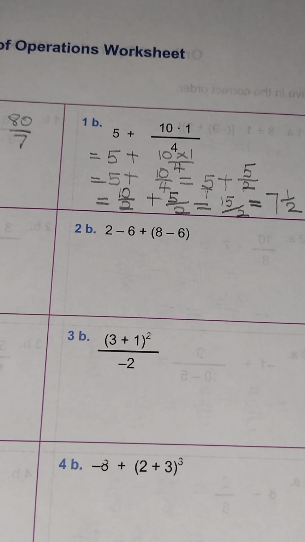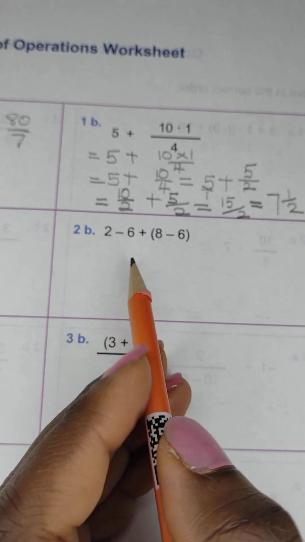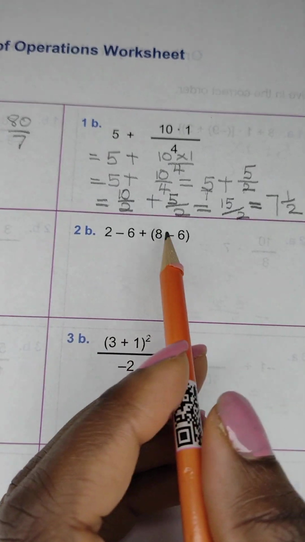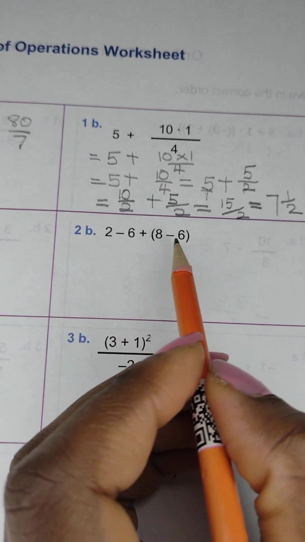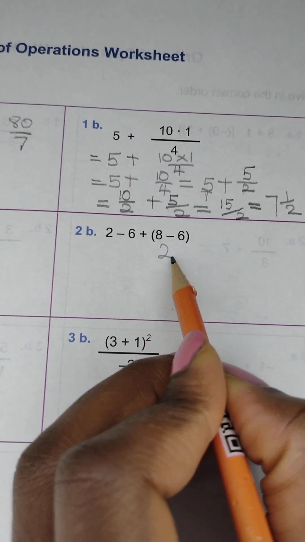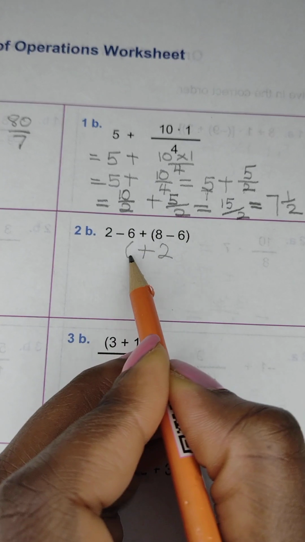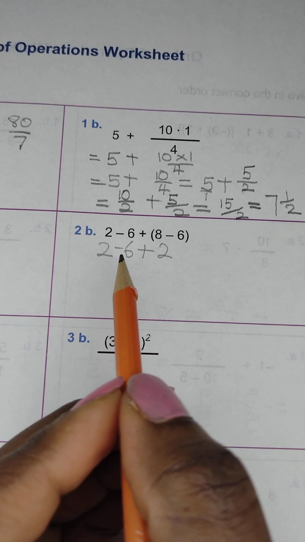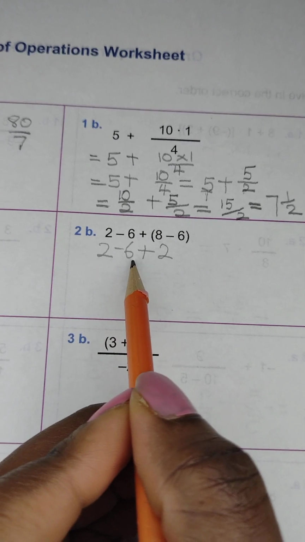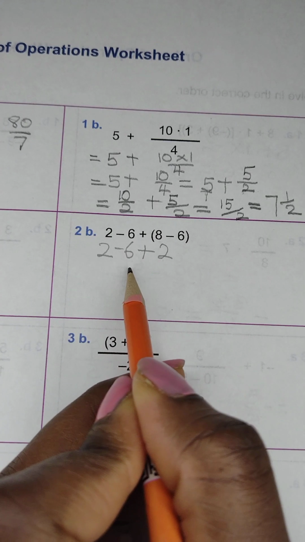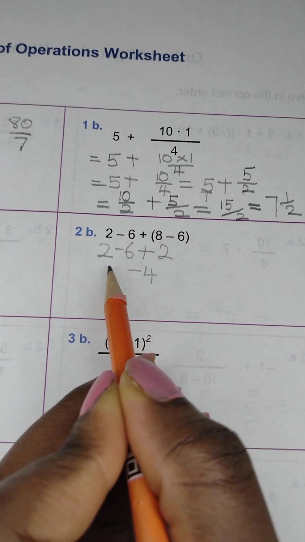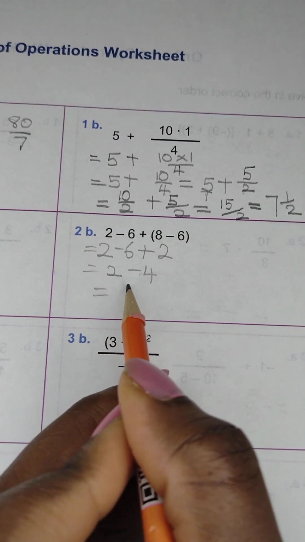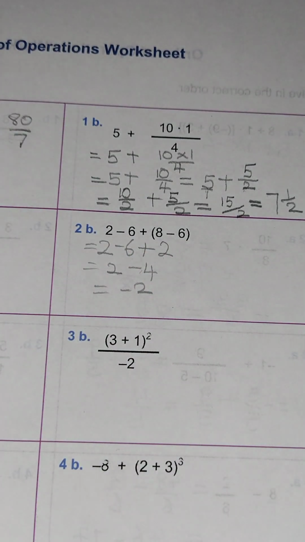2b. So here we've got 2 subtract 6, add, and then in a bracket 8 minus 6. So we deal with the bracket first. 8 minus 6 is 2. Then we've got -6 and 2. Then -6 add 2 is -4, and we'll bring down that 2 there. Then 2 subtract 4 is -2.